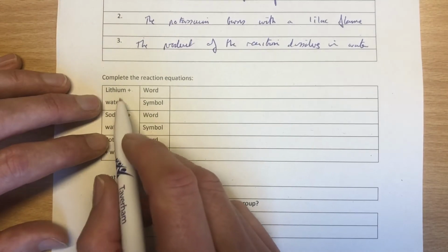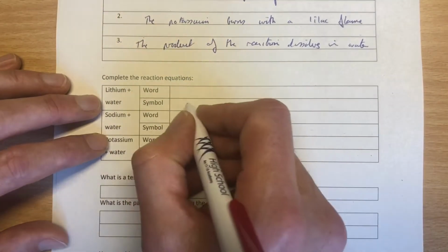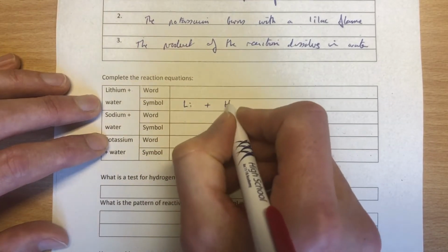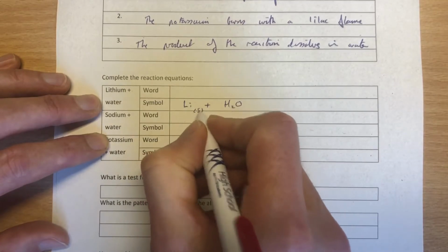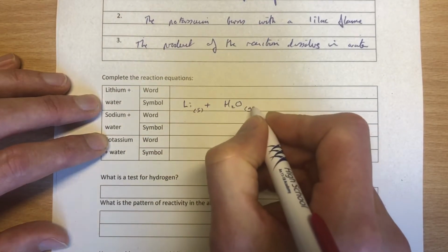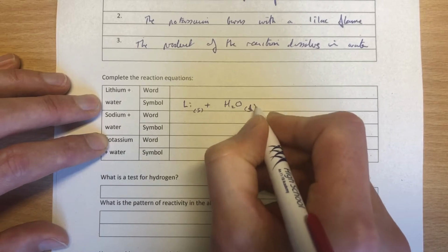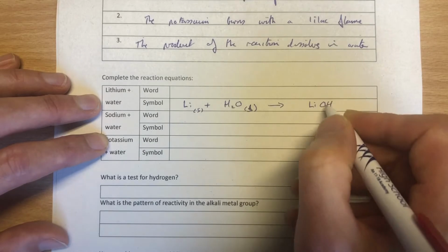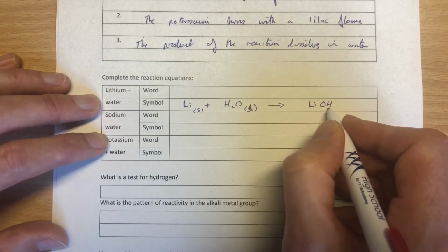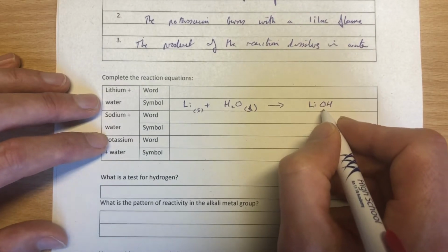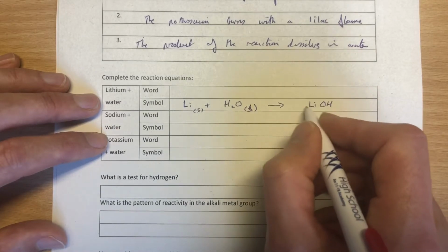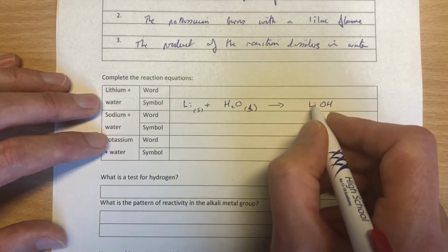So lithium with water, word and symbol equation. I'm just going to do symbol equations because I'm running a bit short on time in the video. So lithium plus water, let's put some state symbols in: solid, and liquid for water. It reacts to make lithium hydroxide. The hydroxide ion has a single negative charge. So the formula of all the alkali metal hydroxides is always one of the alkali metal and one of the hydroxide ions, because lithium is in group 1 of the periodic table. It has 1 electron in its outer shell, so when it reacts it loses that to form 1 positive charge.